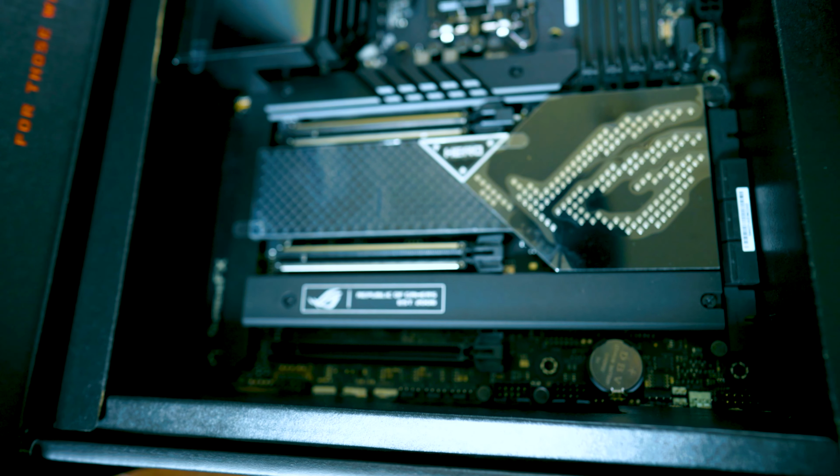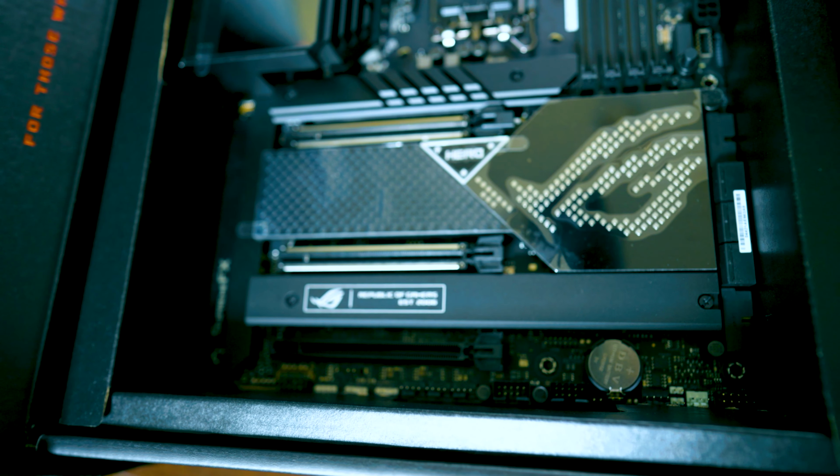socket 1700, which is also compatible with the 12th generation and the 13th generation, which is Alder Lake, and it does feature Raptor Lake as well. This is a great motherboard specification wise. So this is a generalization and specification of what Z790 does feature. We will go over to see which features are actually better compared to the X670E.